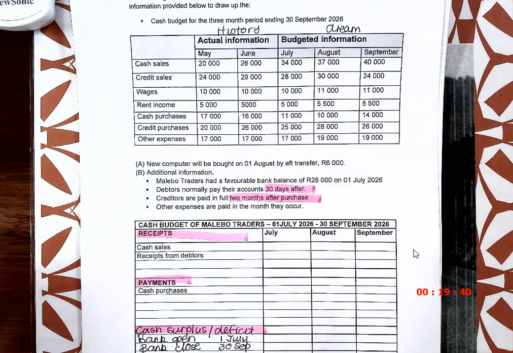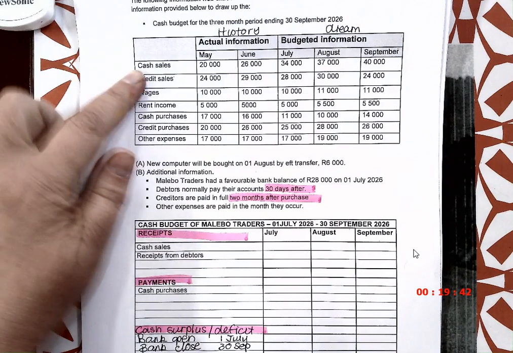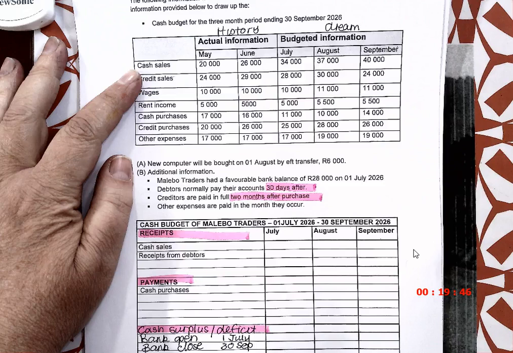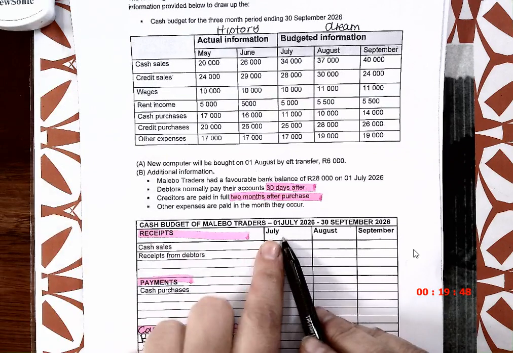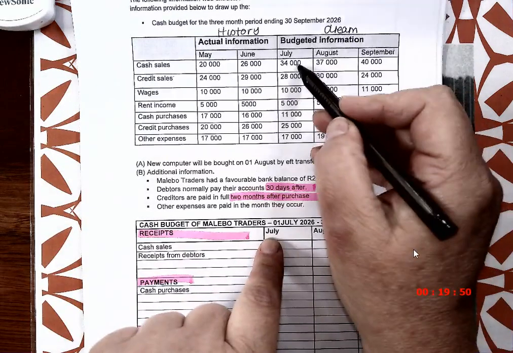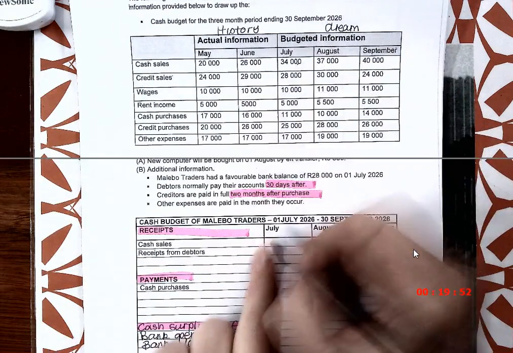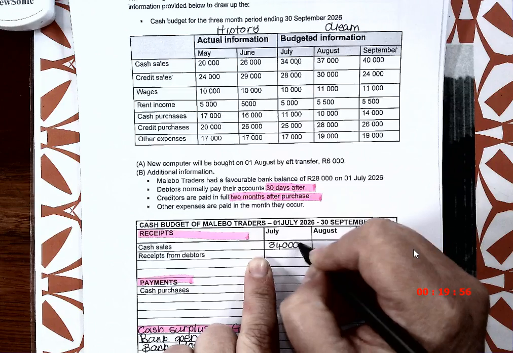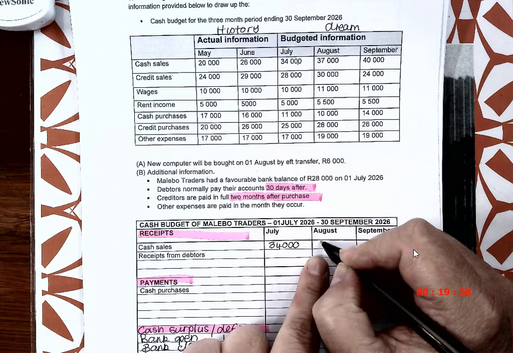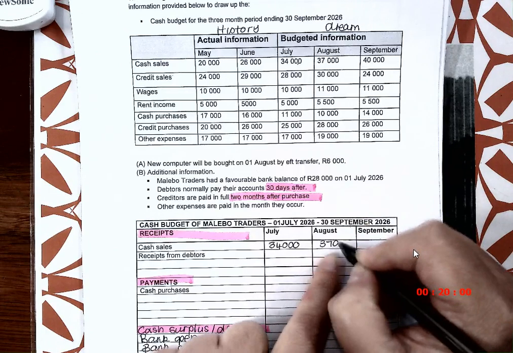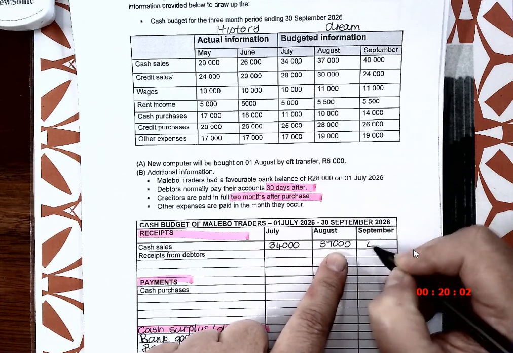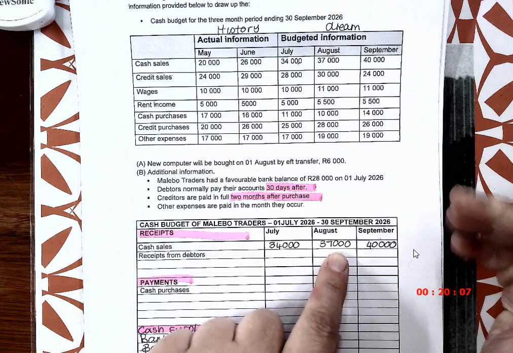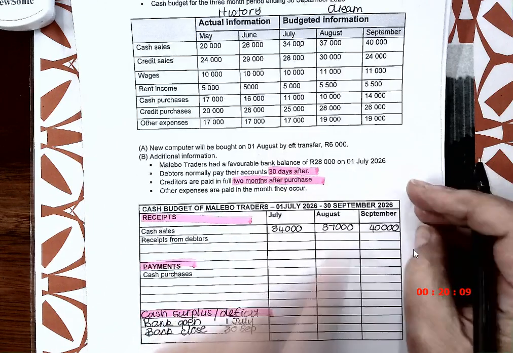Cash sales. When do I receive cash? In the same month. So I look for July. What is July's cash sales? 34. What is August cash sales? And September? Now can you see, that's quite straightforward. On that same principle, you can do the cash purchases.